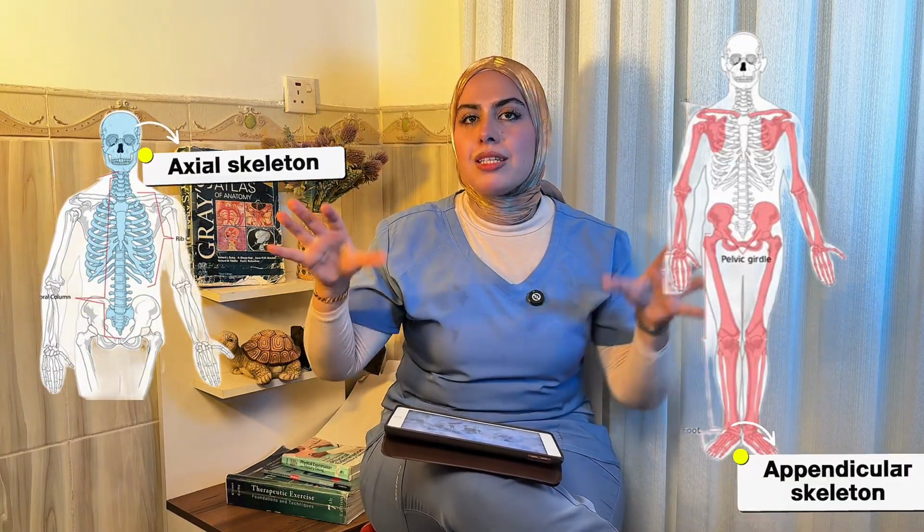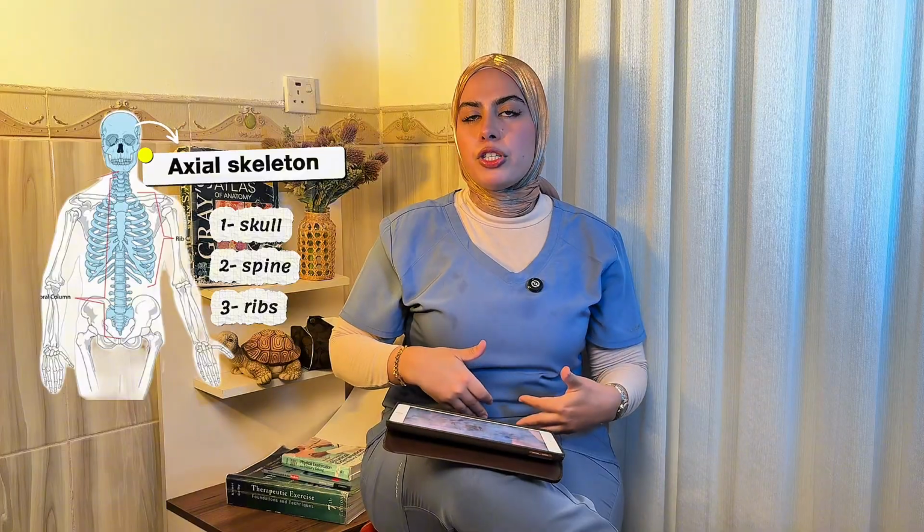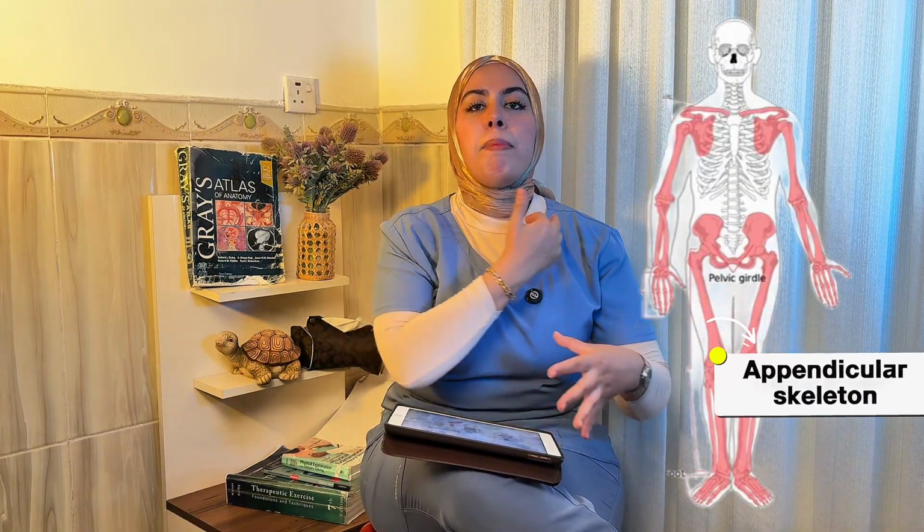The axial skeleton means the skull and vertebrae, while the appendicular skeleton means the appendices that hang on the axial skeleton, which means the shoulder girdle, upper limb, pelvis, and lower limb. I will put the 3D models on the side of the screen to make it clearer when I describe and talk about parts of the bone.